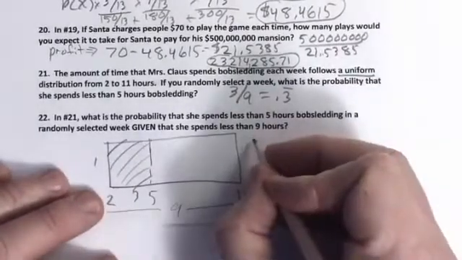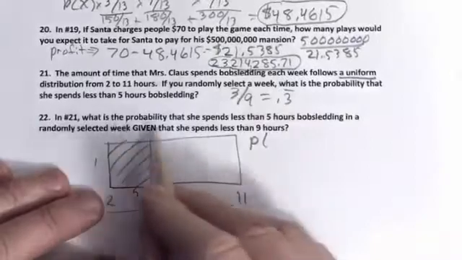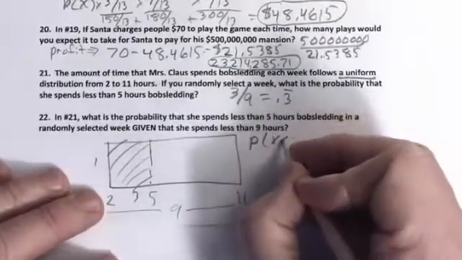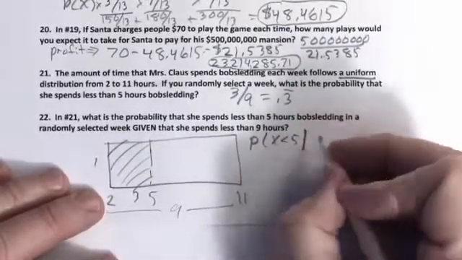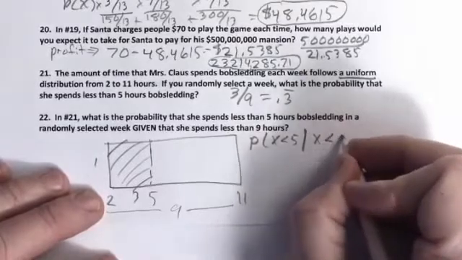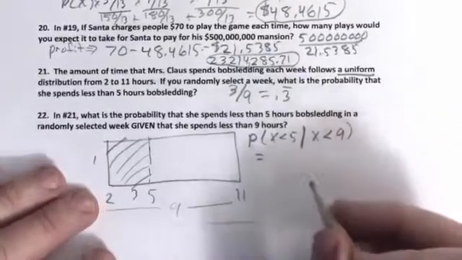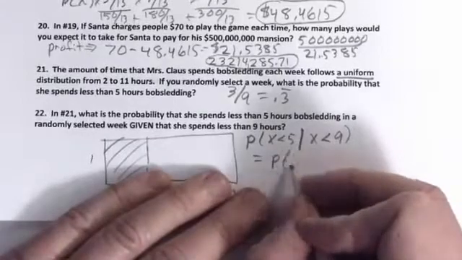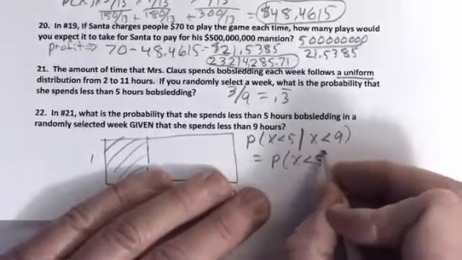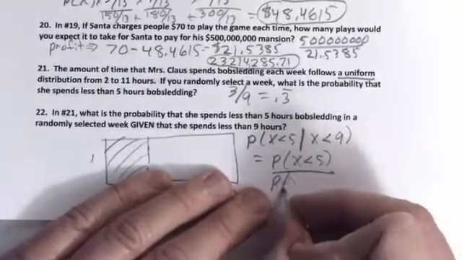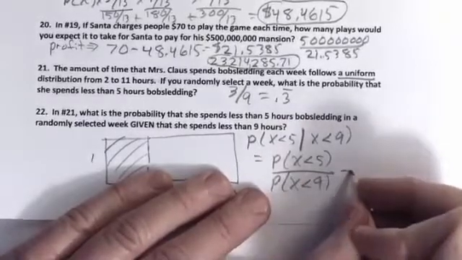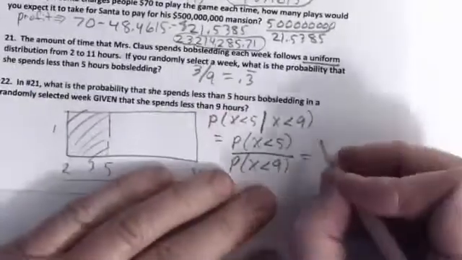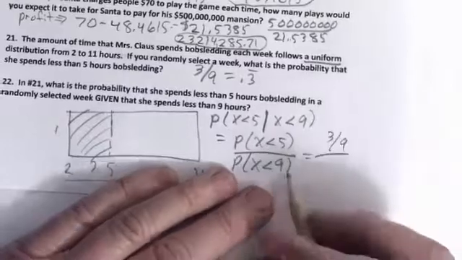And so what's the probability, one thing given another: what is the probability she spends less than 5 hours bobsledding, given that she spends less than 9? Of course, once again in this chapter, that's going to be the probability of less than 5 divided by the probability of less than 9. Well, we just found the probability of less than 5, so it's 3 9ths. What's the probability of less than 9?